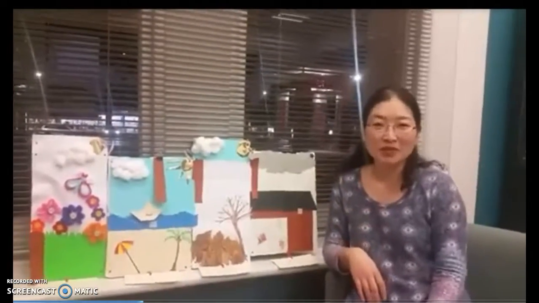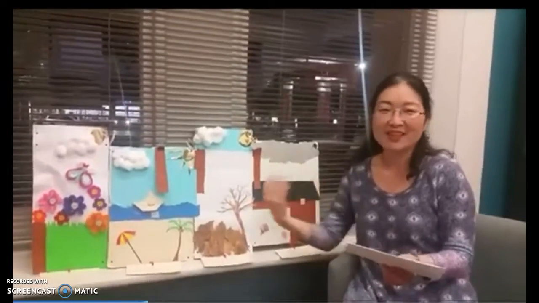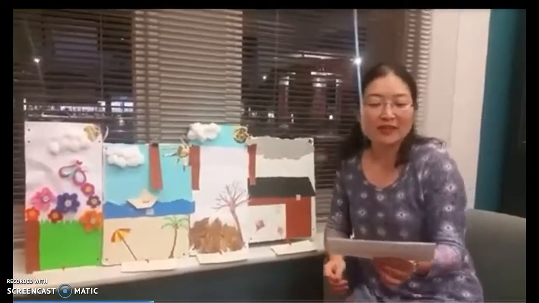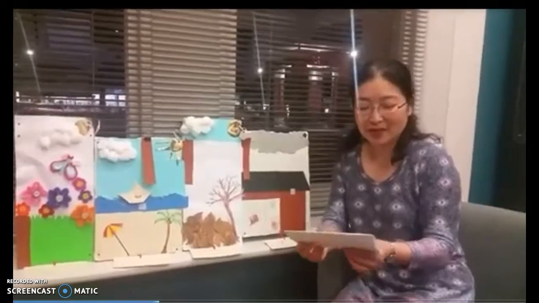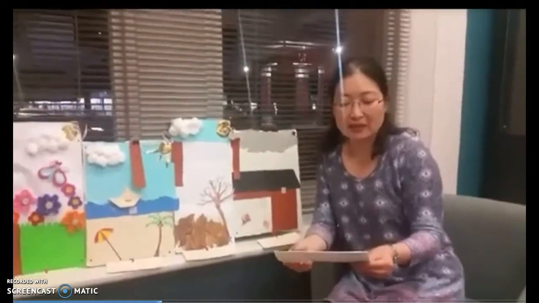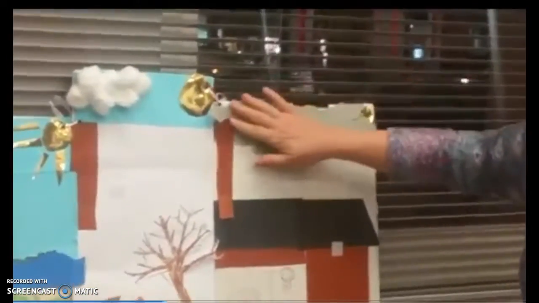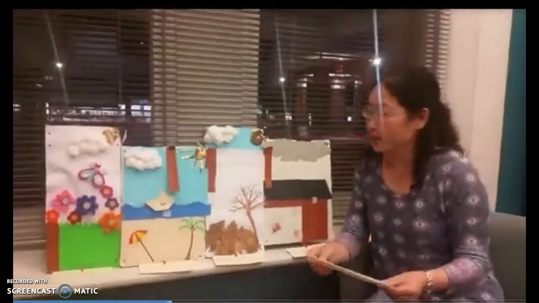Hi, now I'm going to introduce the joining techniques we are using for our teaching resources. We use different joining techniques, including static and moving parts. For the static joining technique, firstly we use glue to paste all those paper parts onto the cardboard.